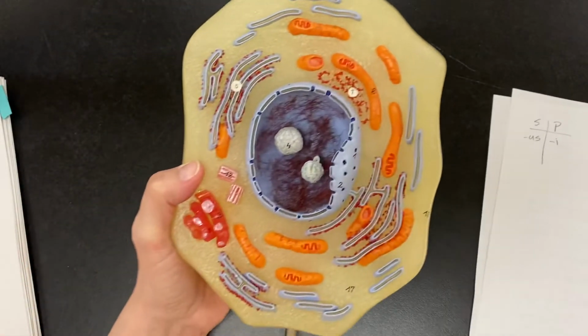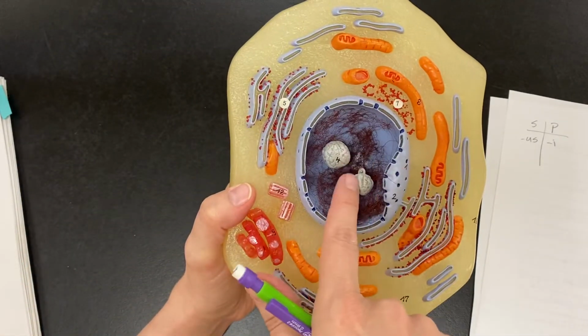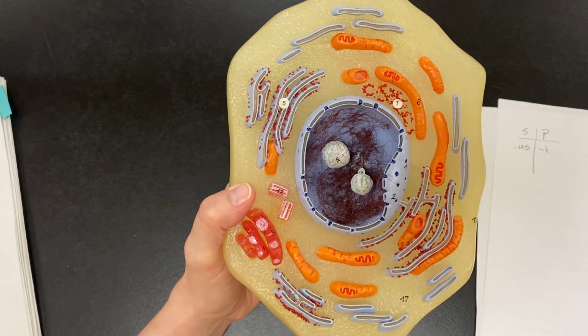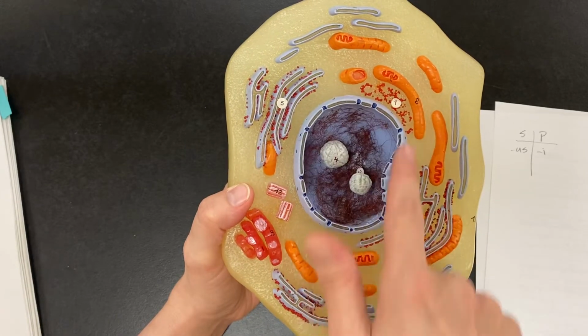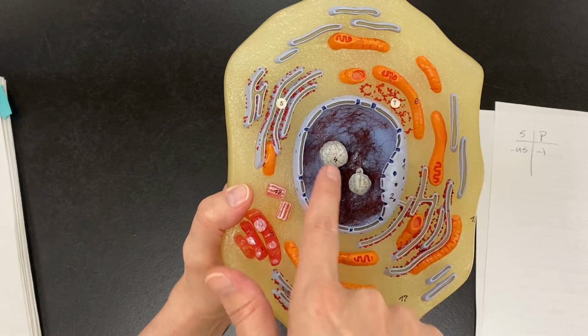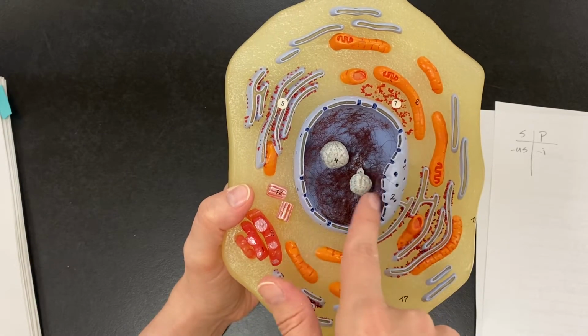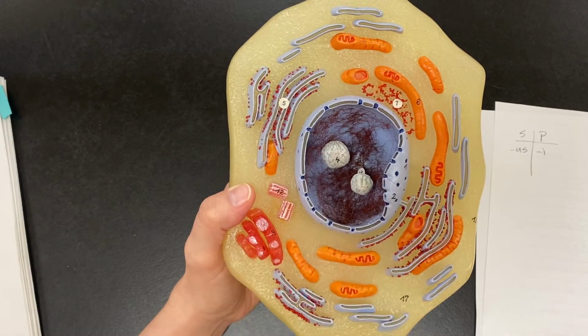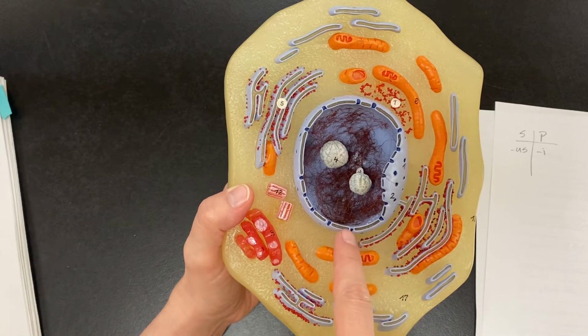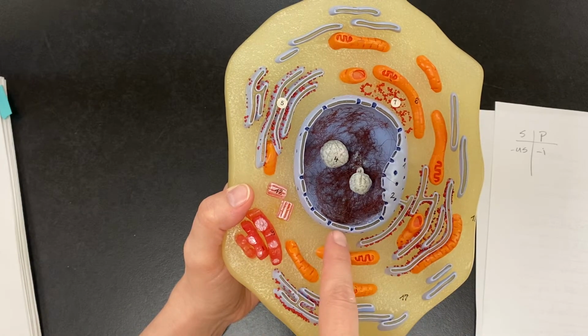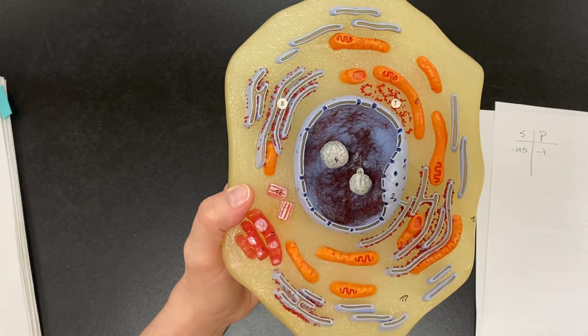Also you should know that the smaller the structure, the bigger the name. They tended to name the big things first, so there's a nucleus. And then as you get smaller, the short names are already taken, so the names get longer. Nucleus, nucleolus.